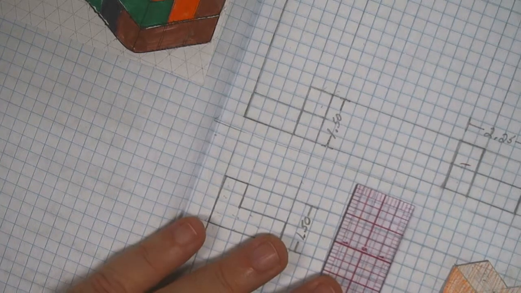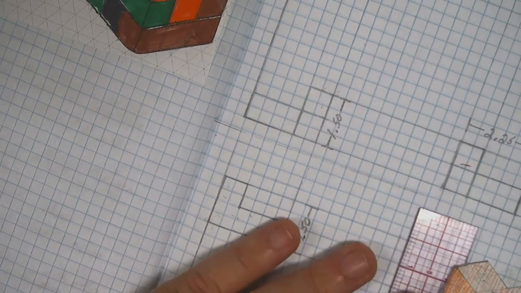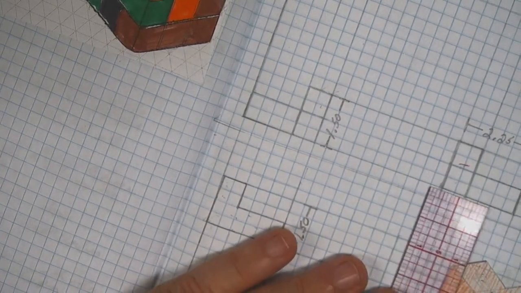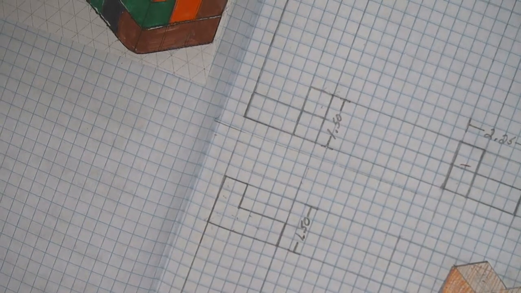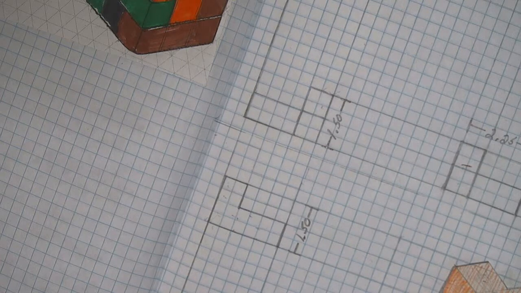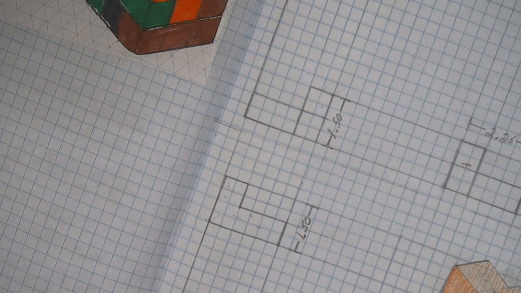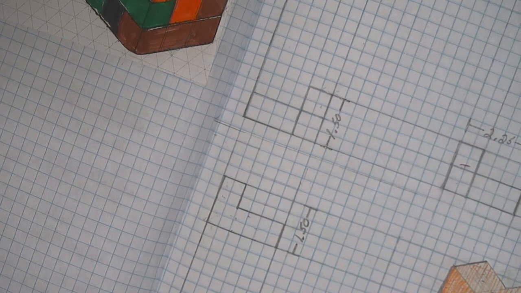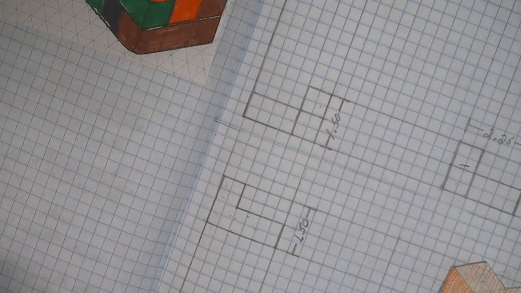Same here. Dimension the fully across the top, and that is 1, 2, 3 blocks at 0.75 inches each, which equals 2.25. And there it is, fully dimensioned.